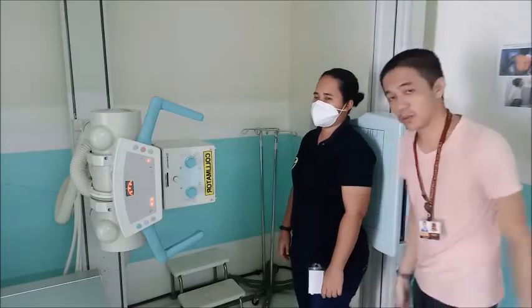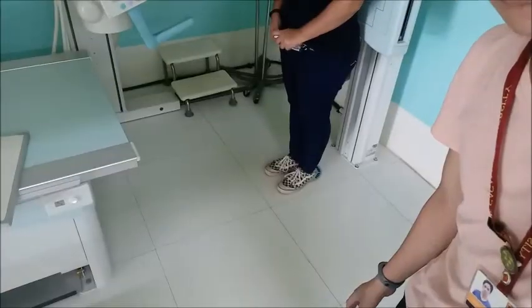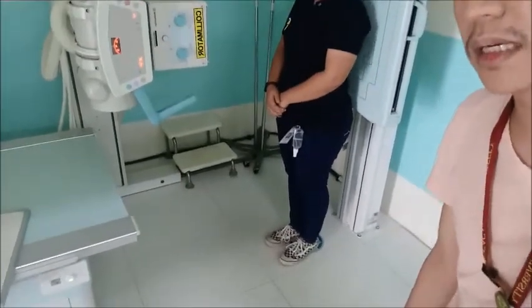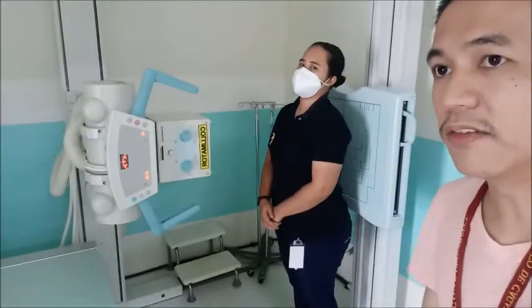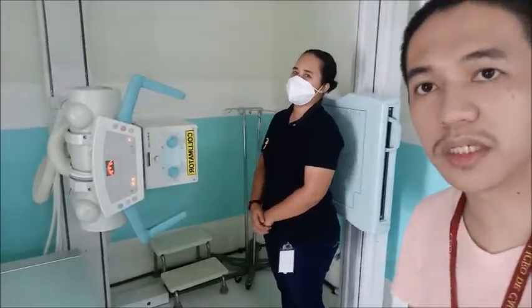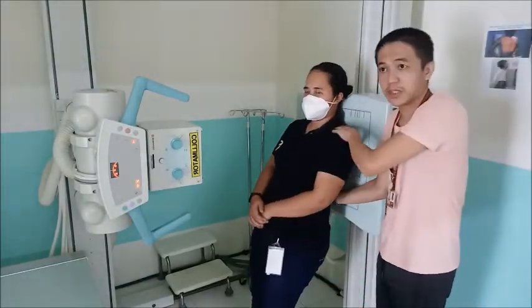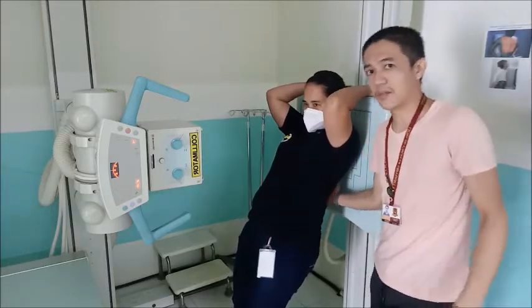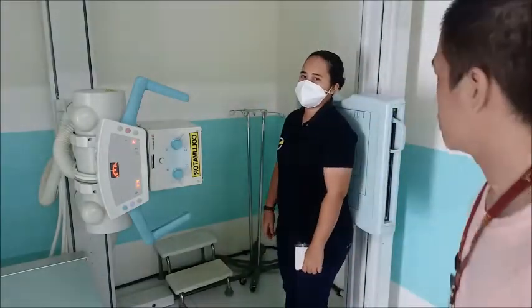Then ask the patient, as much as possible, ipahubo si patient sa iyahang shoes or sa iyahang slipper. Kay kung kabanta mo sa itong mga exercise facilities, naka-tiles. So if naka-shoes si patient, naka-slipper si patient, basig maligyas. Ipa-forward mo sa patient, tapos naka-tilt ang iyang body, so basig ma-slide si patient. As much as possible, again, ipahubo na ito sa iyang shoes.